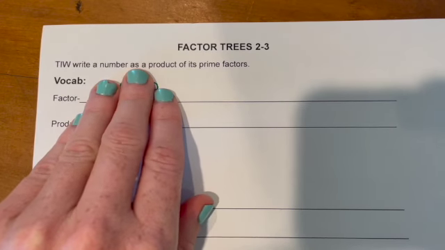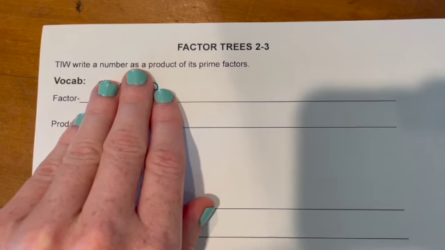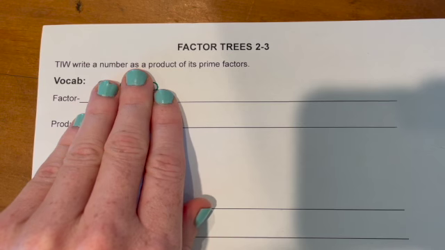Hi class, tonight we are going to be doing another math lesson. At any point in this video, if you need help or need to rewatch something, go ahead and hit that pause button and rewind. If you need a pause to take notes as I'm writing, click the pause button, take your notes, and then continue watching.